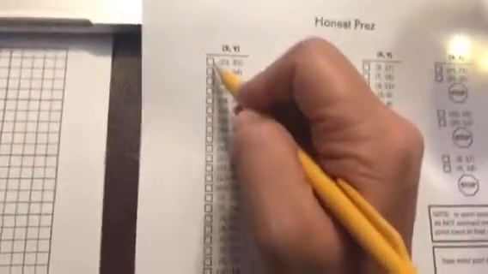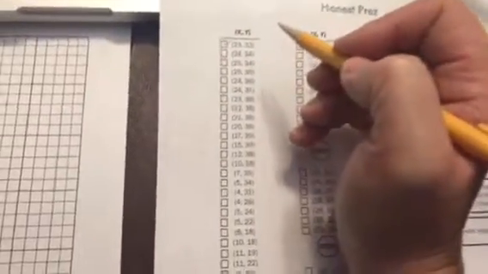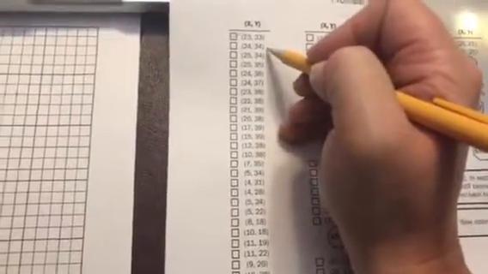Okay, and then as soon as I do that, I'm gonna mark it off so that I know that I'm done with it, all right? And then I go to the next point, 24, 34. So 24, 34.